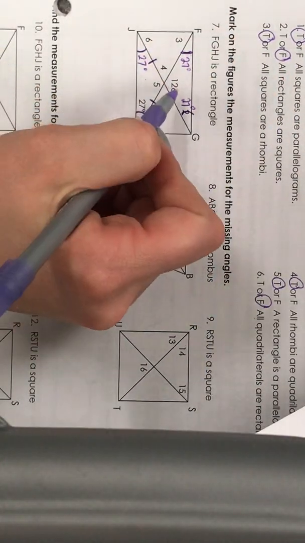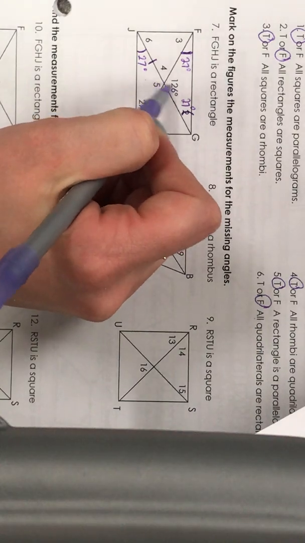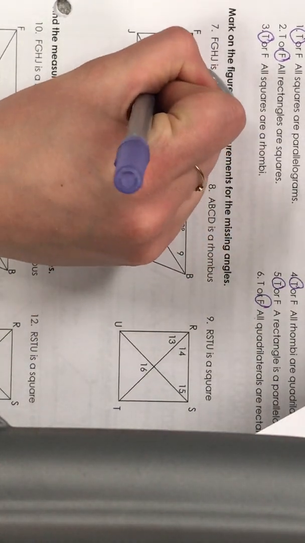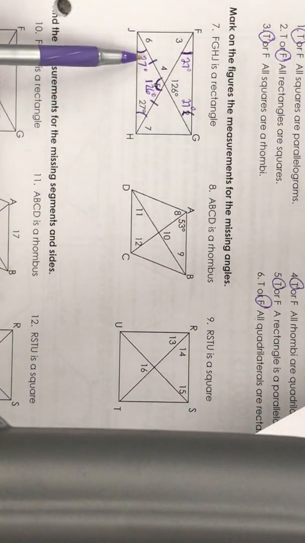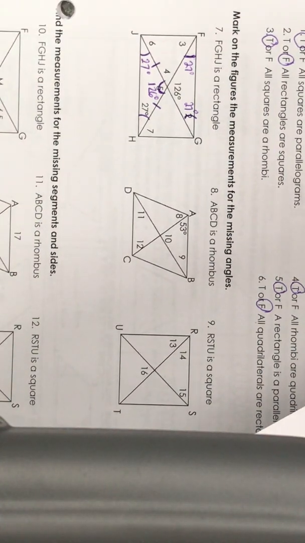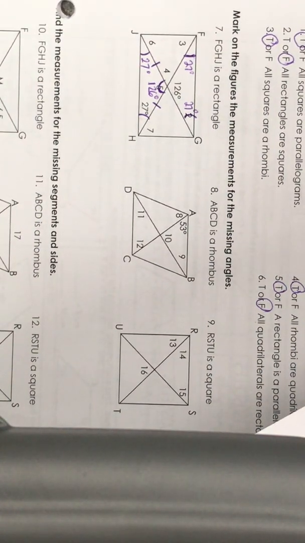I can do the same thing with 126. These are vertical angles. Angle 5 is 126. I know they didn't ask me that if this angle was 27. I just find it helpful in finding all the missing angles instead of just finding the ones they asked for, instead of just picking and choosing.